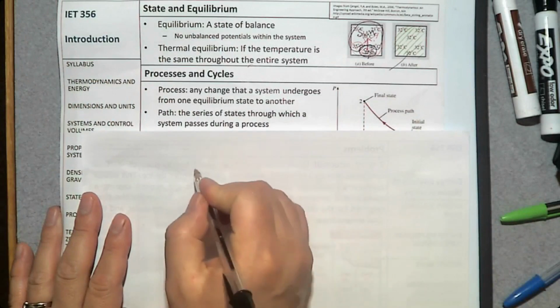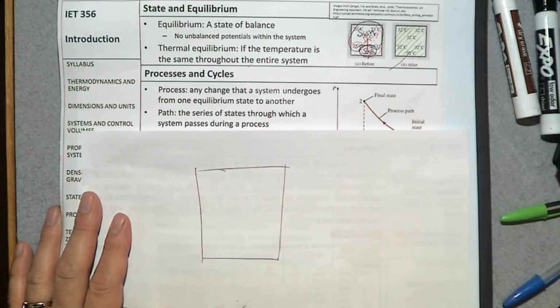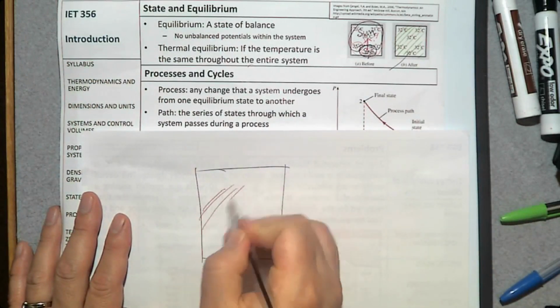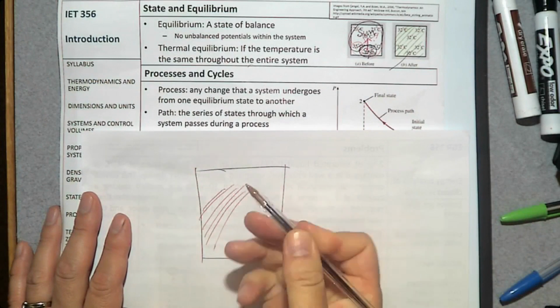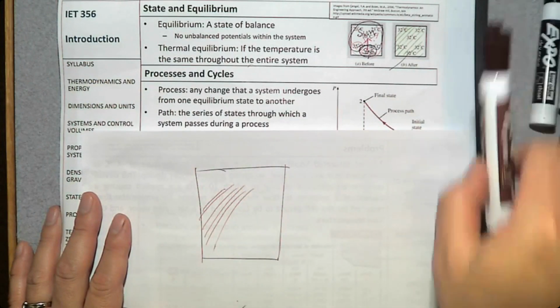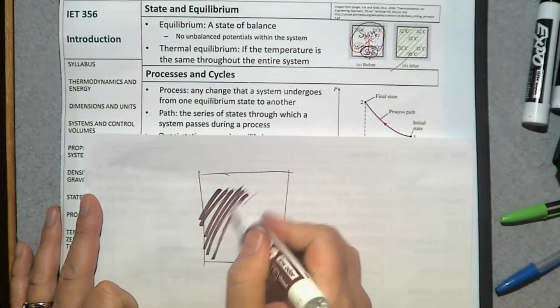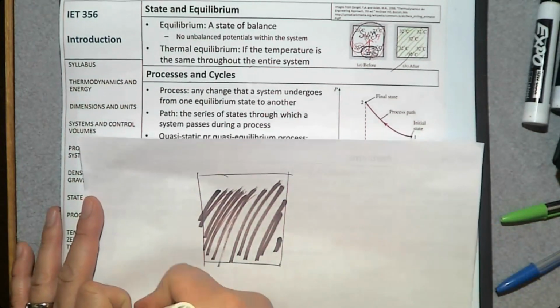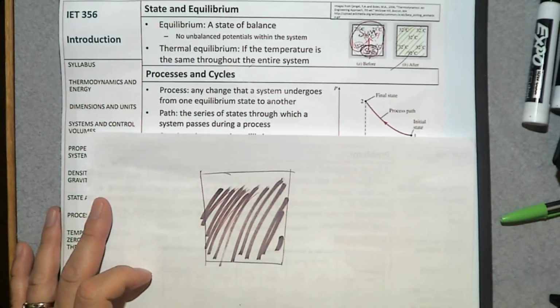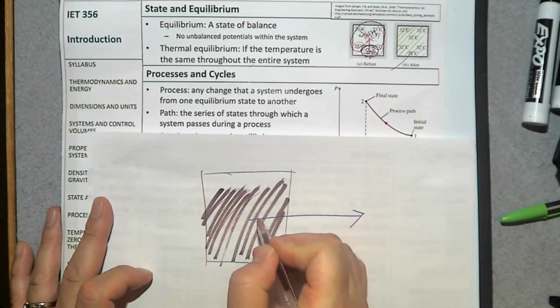Then we have this coffee, which is hot. This one is red, doesn't make sense. I have a brown. So let's use this brown to represent this coffee. So we have a coffee, and there's a heat transfer from this coffee to the surroundings.